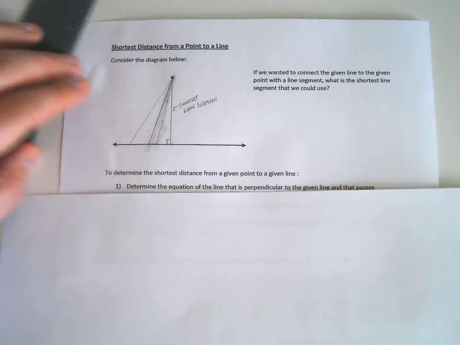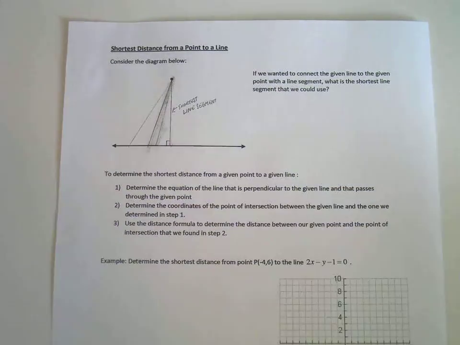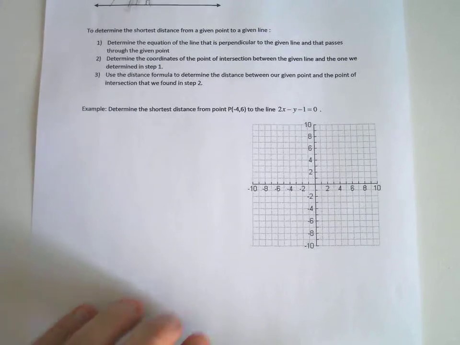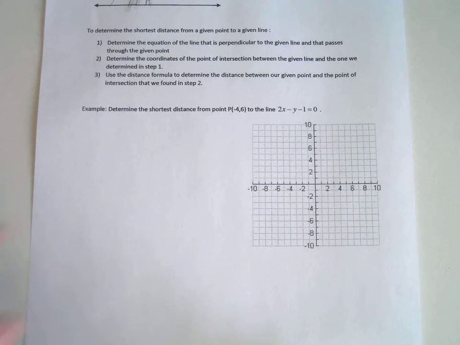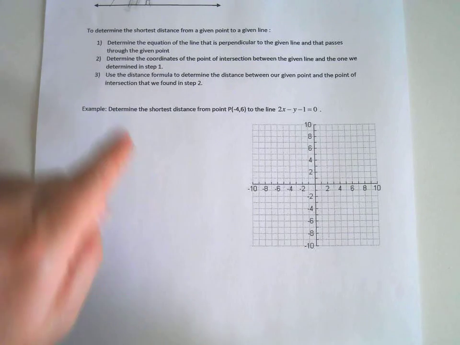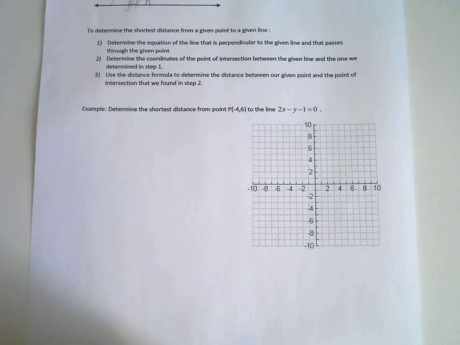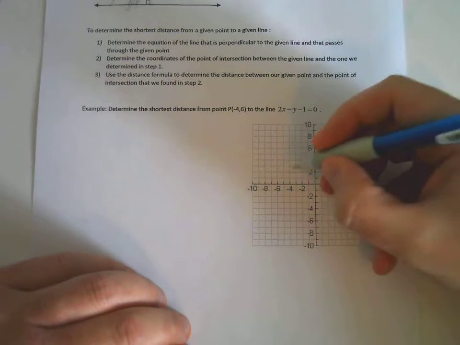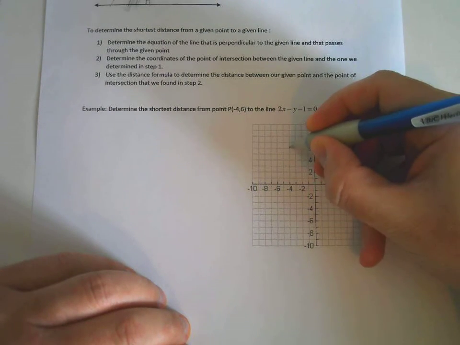And we've got a process that we're going to have to follow. I will not go through the process step by step. I'm going to do it in an example, because that's usually the best way to do these things. So here it says, determine the shortest distance from this point P, which is at (-4, 6). So let me put that in. Here's (-4, 6).